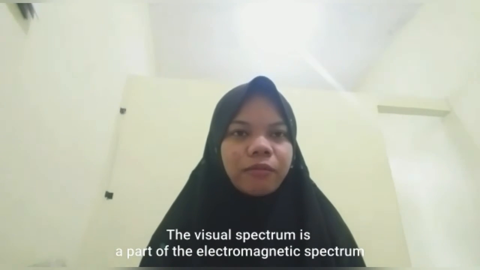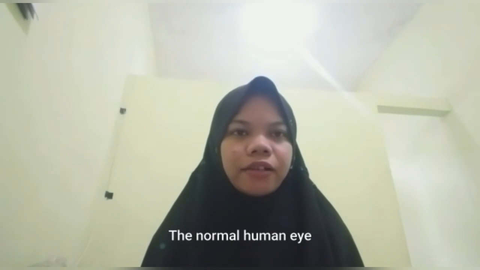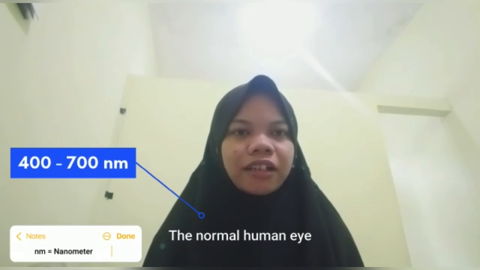The visual spectrum is a part of the electromagnetic spectrum. To be precise, it is a part of the optical spectrum. The normal human eye will be able to detect wavelengths from 400 to 700 nm, although some people can perceive wavelengths from 380 to 780 nm. It is referred to as a code for certain properties, such as the emissions of X-rays from stars.